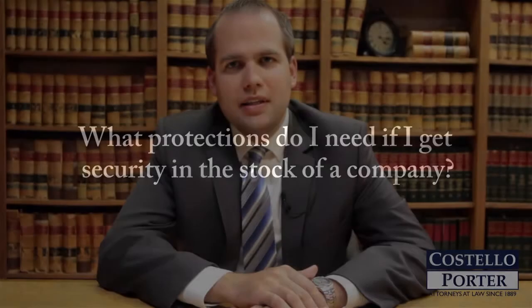So when a buyer does get security in the stock of a company, they'll want assurances that that company continues to operate in the proper manner. For example, if the security is in the stock and the new owners run that business into the ground, it's worthless, and that security isn't worth anything anymore. So the buyers, if they do have security in stock, will want to have certain rights to information to ensure that that business continues to be operated correctly, so that if the business does in fact start to go downhill, they can step in and at least try to save some value in the security that is the stock of that company.